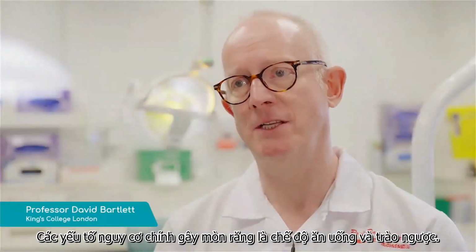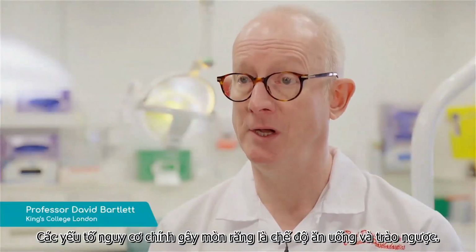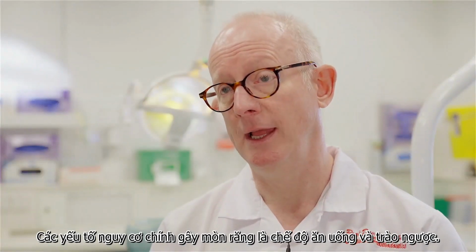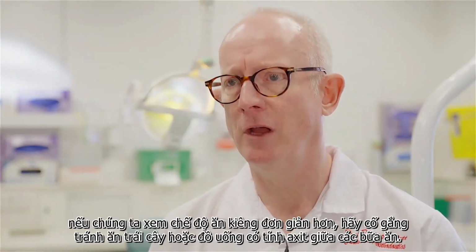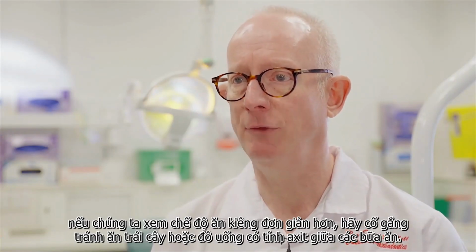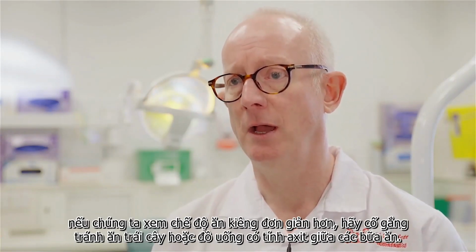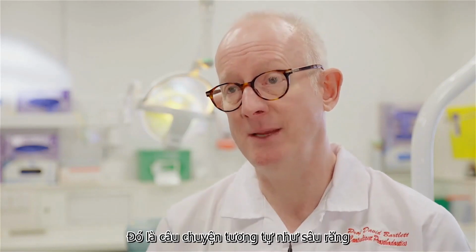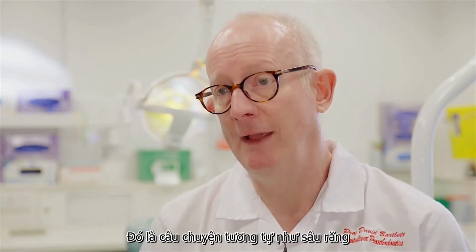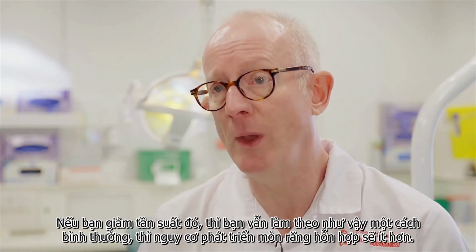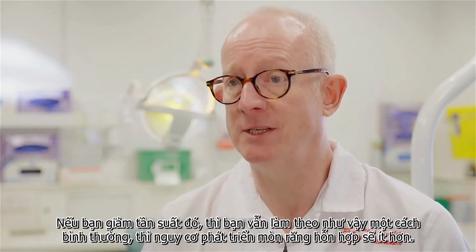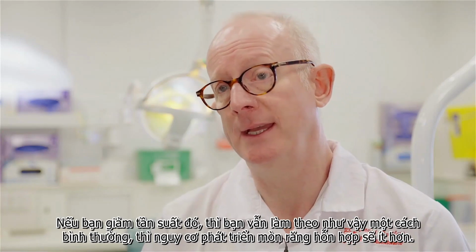Your key risk factors for erosive tooth wear are diet and reflux. If we look at diet, which is simpler, try and avoid eating fruit or acidic drinks between meals. It's the same story as caries. If you reduce that frequency, then you follow a normal pattern and the risk of developing erosive tooth wear is less.